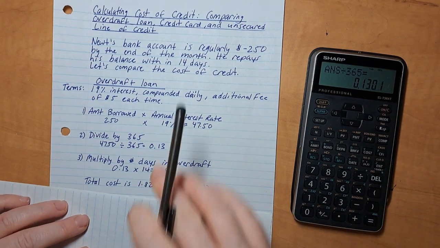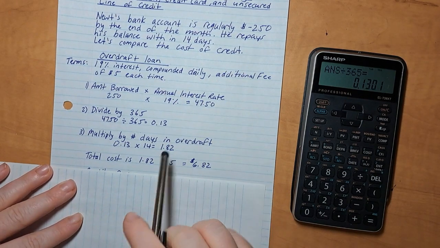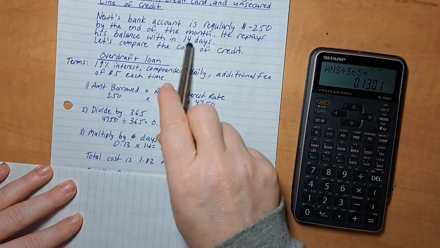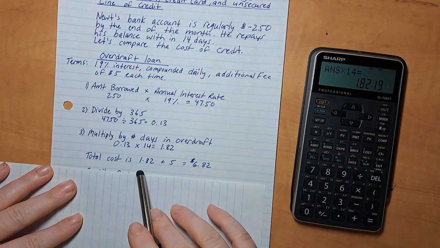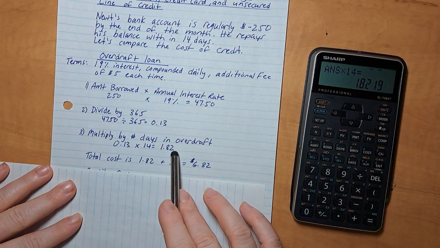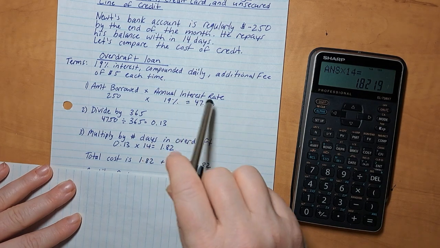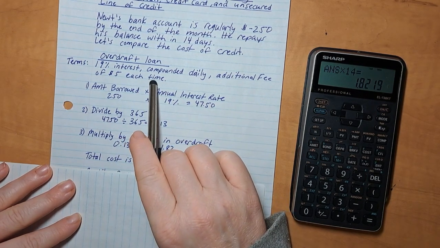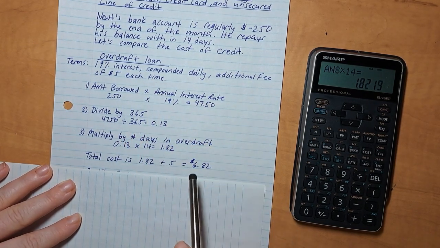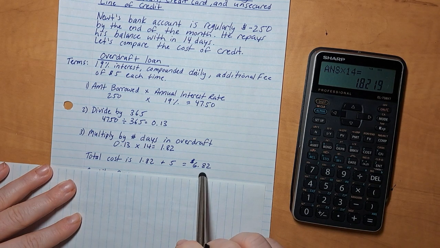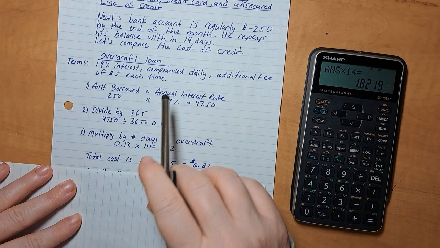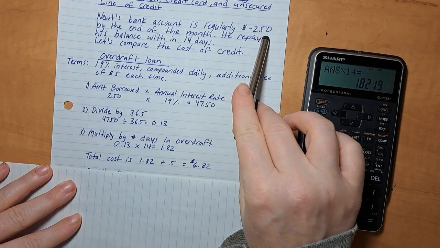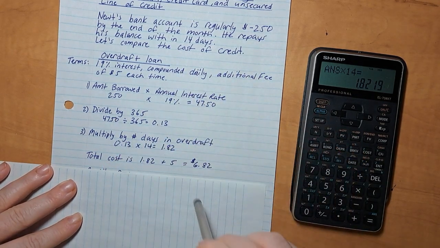0.13. And you multiply by the number of days in overdraft. So he spends 14 days in overdraft, times 14 goes to 1.82. So it's $1.82 plus the $5 of the fees that his bank charges him each time he goes into overdraft. So in total, each month costs him $6.82 to go into overdraft, or to go to the negative 250 in overdraft. All right.